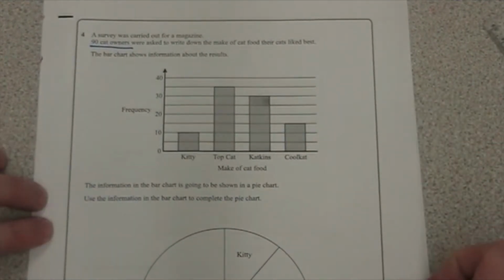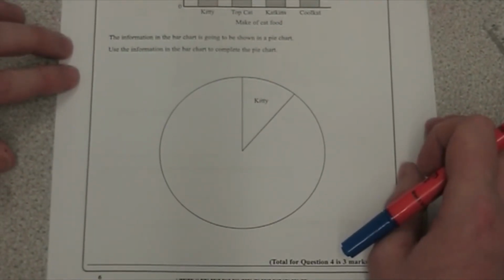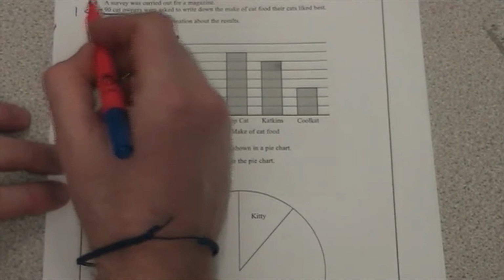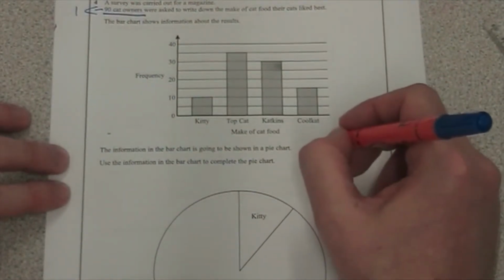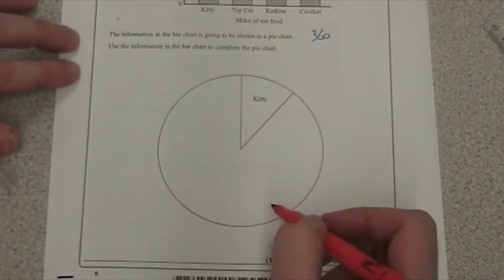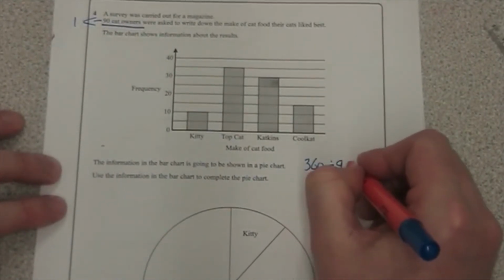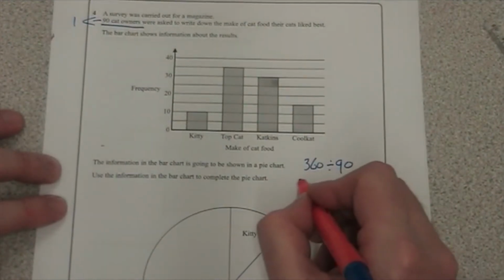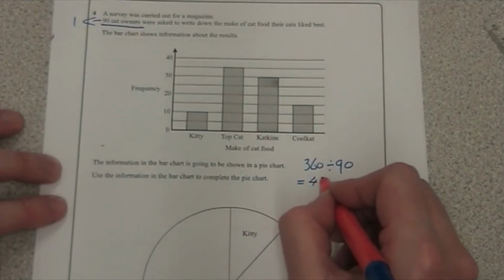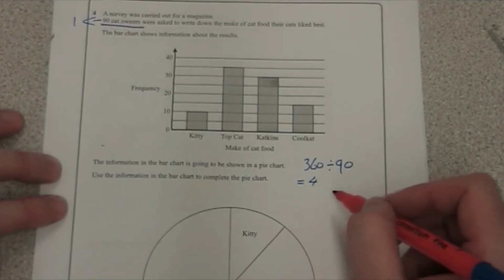The next thing they tell us is they want us to represent this data in a pie chart. Now, with all pie charts, we have to find out how many degrees one owner represents. The way we do this is we divide 360, because there are 360 degrees in a circle, by 90 to see how many degrees one person gets. So 360 divided by 90 is 4, and that means that each cat owner is represented by 4 degrees in our pie chart.